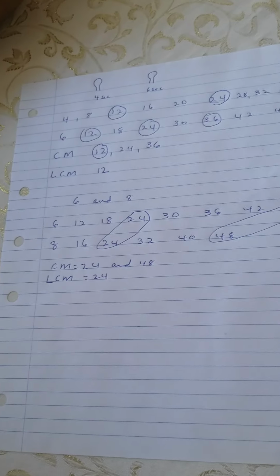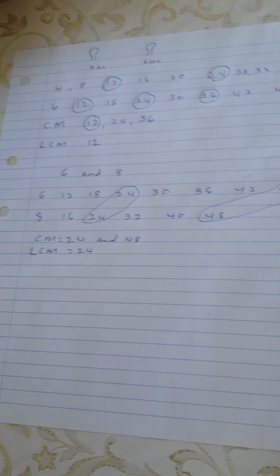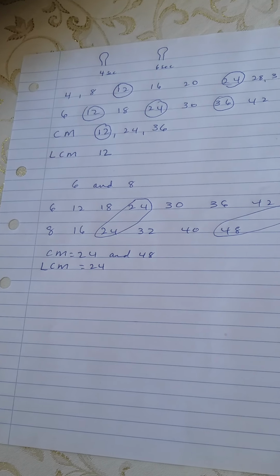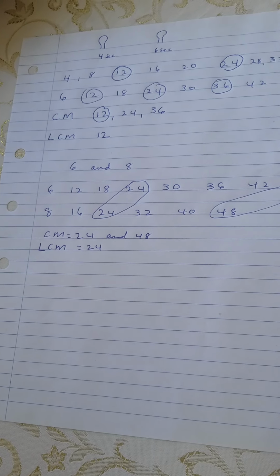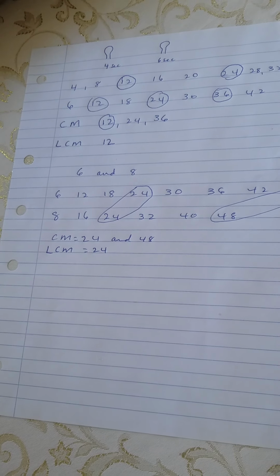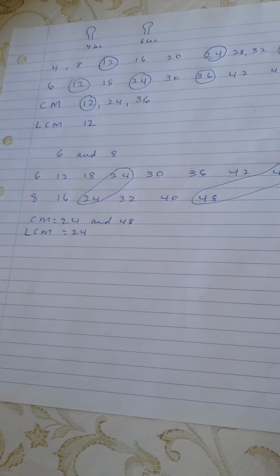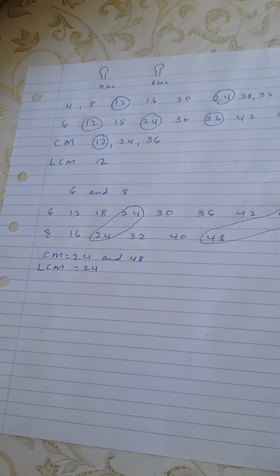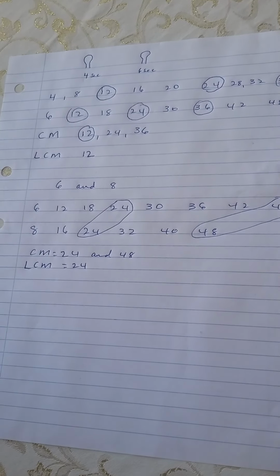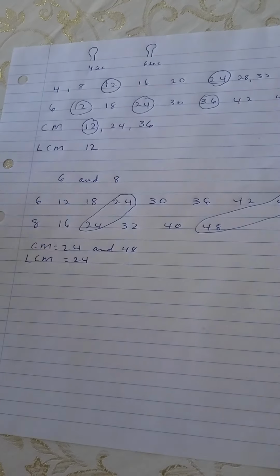Lastly, I would have taught you how to find the highest common factor using the listing method, and then how to find the highest common factor using the factor tree method or repeated division by prime numbers. So this is just finding the lowest common multiple using the listing method.